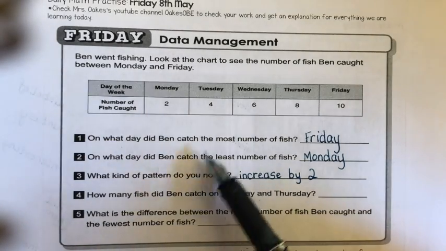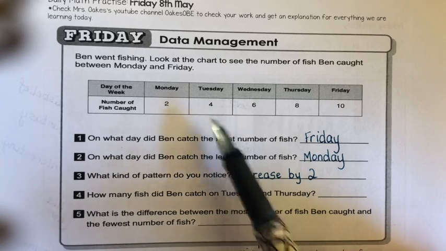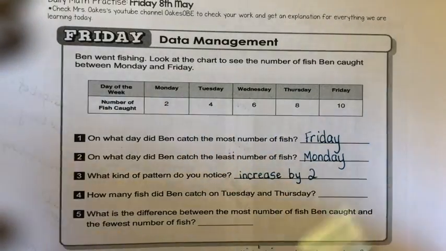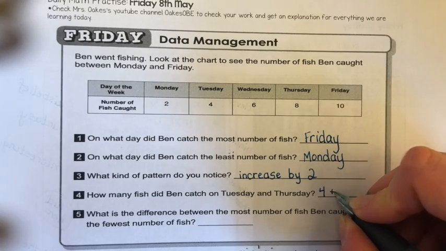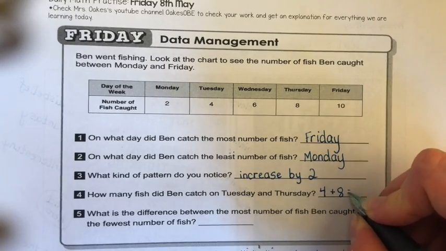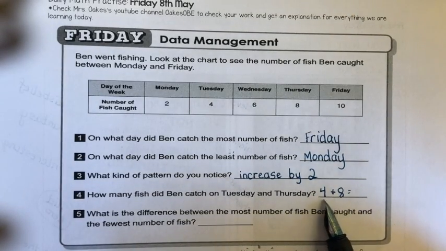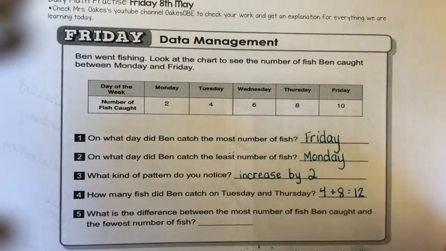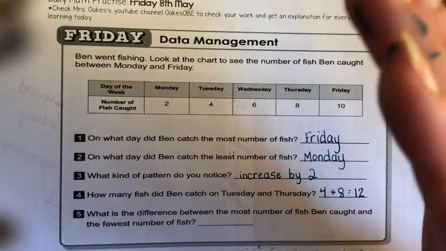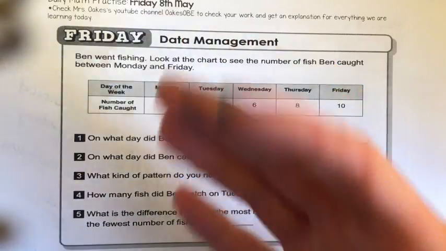All right, how many fish did Ben catch on Tuesday and Thursday? That means you have to figure out what he caught on Tuesday and what he caught on Thursday, and you need to add them together. So 4 on Tuesday plus 8 on Thursday. A way to make 10 is 8 and 2, and 2 more is 12. You could also start at 8 and count up. 8, 9, 10, 11, 12.